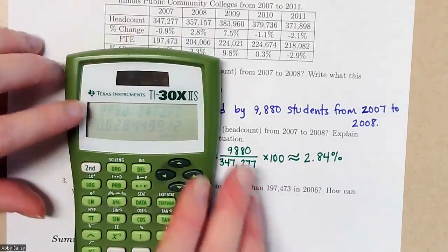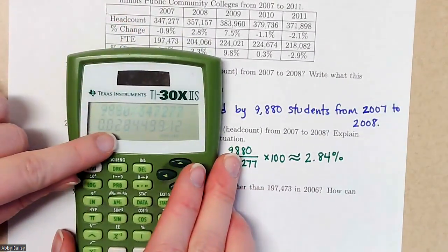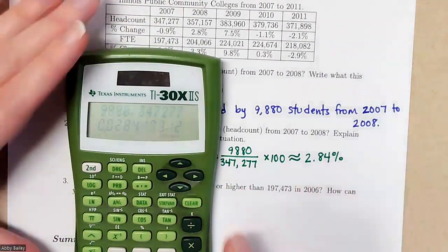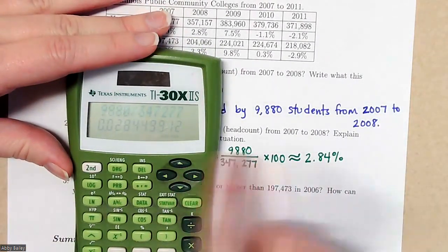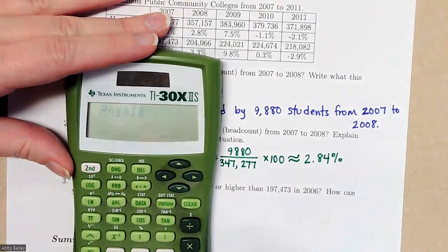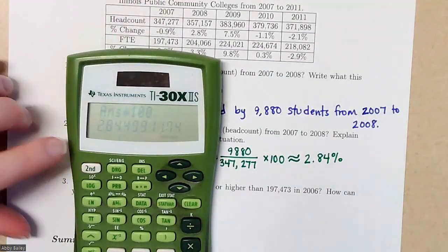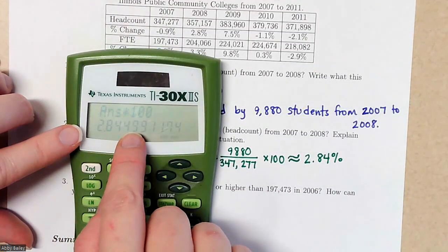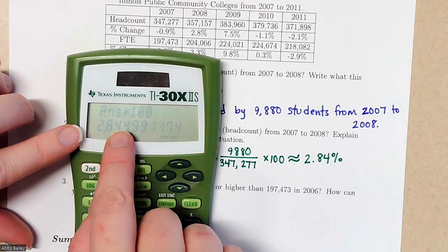Okay. And notice it says 0.0284499. Oh, I didn't multiply by 100 to make it into a percent. So here it is before percentage, multiply by 100, turn my decimal into a percent, 2.84. And because this was 4, I did not round up.